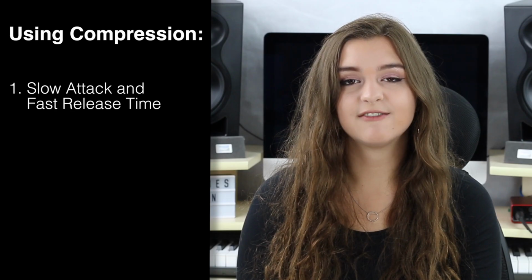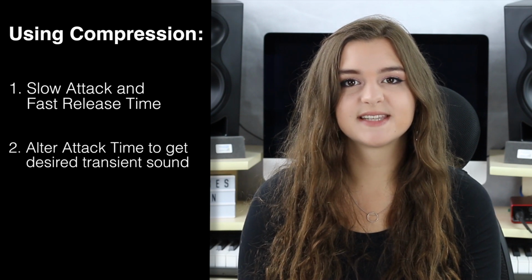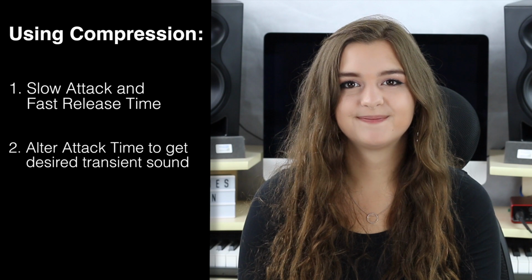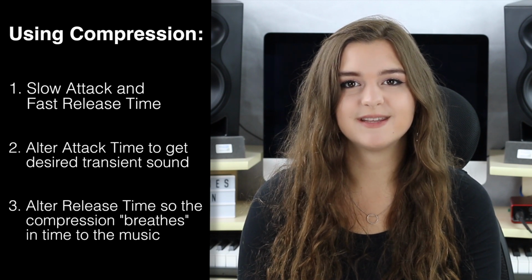So how do we use this in practice? Start with a slow attack and fast release time. Alter the attack time first to make the transients at the beginning of the sounds as you want them. Then change the release time so that the compression breathes in time to the music. The combinations of these settings are endless, but the main point is to have a system to work through.